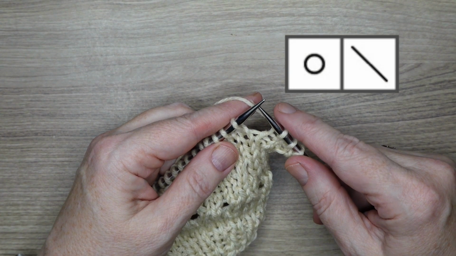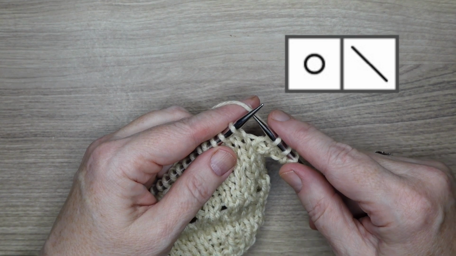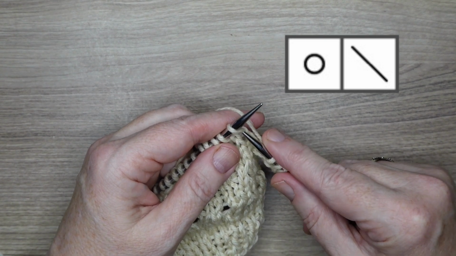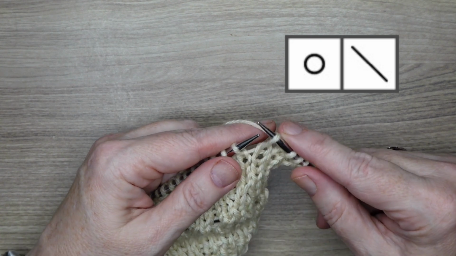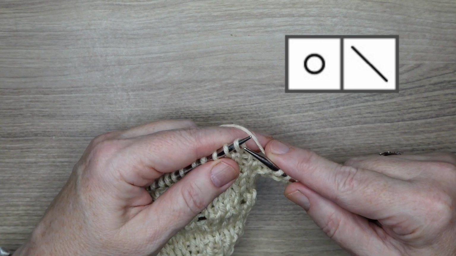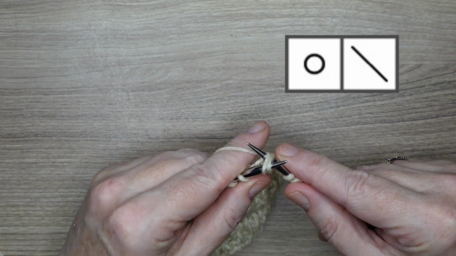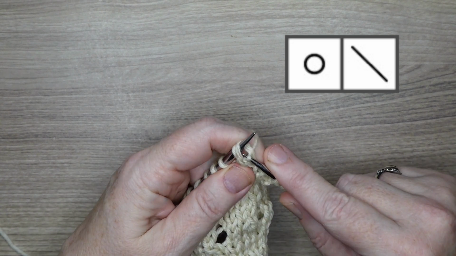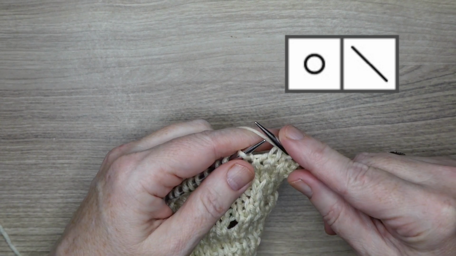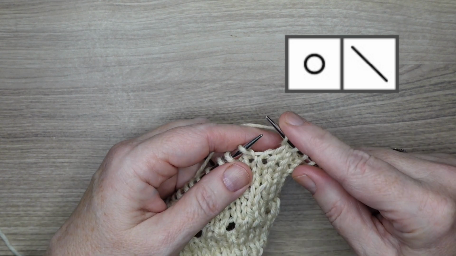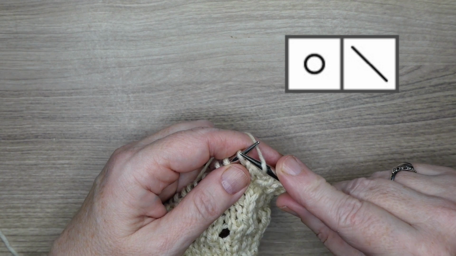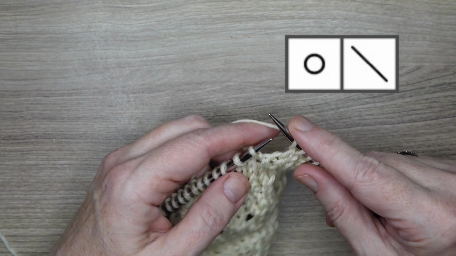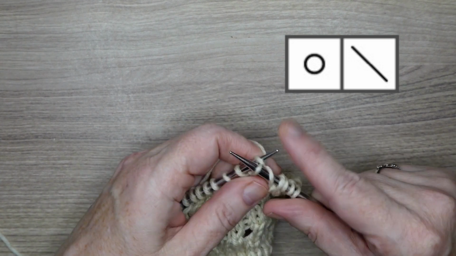The stitch combination SSK yarn over. You go in the first stitch on your needle as if to knit, slip it off and put it on backwards. Now you are going to knit two together through the back loop, and you make a yarn over by scooping up your working yarn from back through the middle to the front, so your yarn is over your right hand needle.